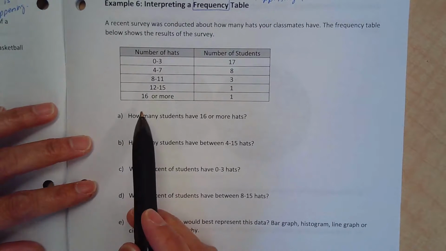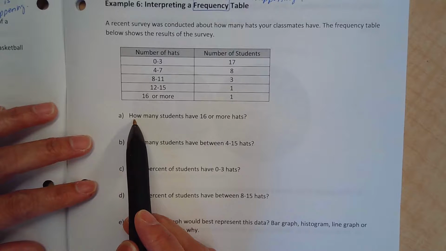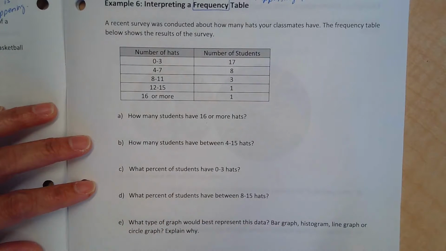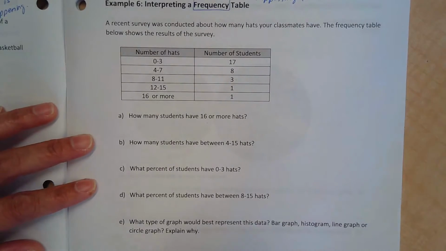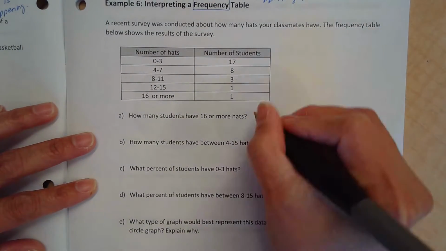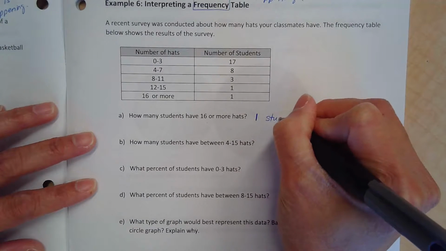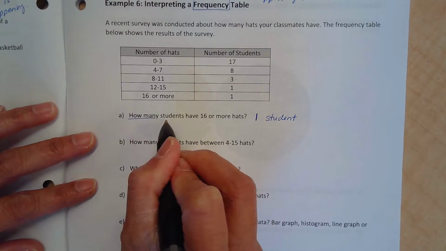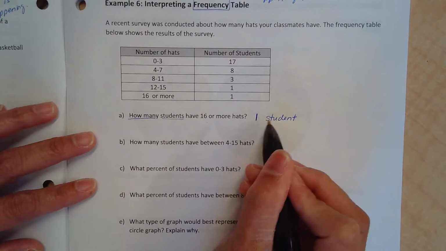So let's take a look. How many students have 16 or more hats? 1. Okay, so we're going to put 1 student.